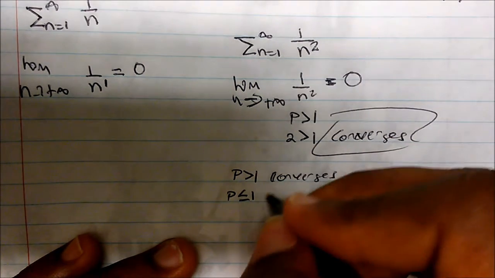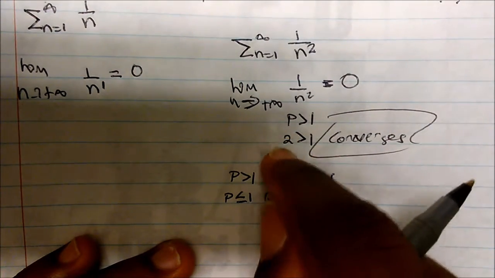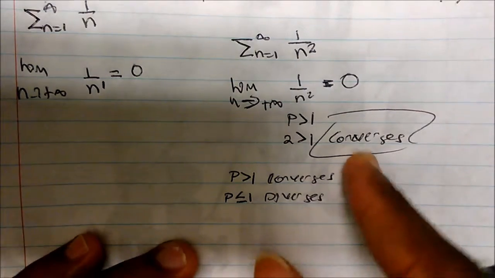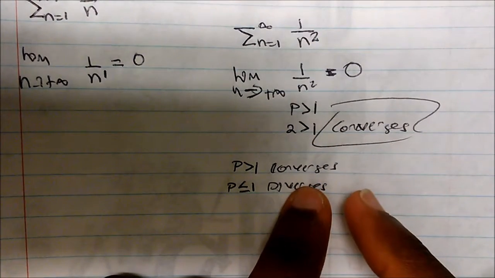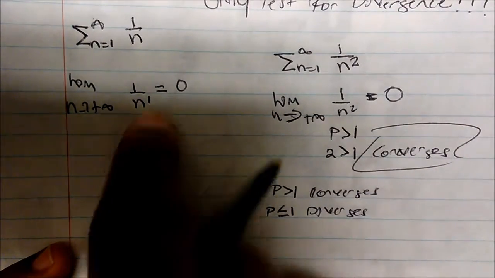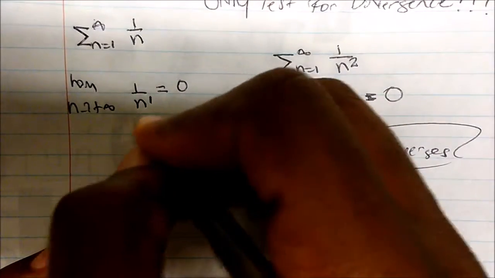If p is less than or equal to 1, the series diverges. In the case of 1 over n squared, p is 2, which is greater than 1, so the series automatically converges. In the case of 1 over n, p is equal to 1, which is less than or equal to 1, and so the series diverges.